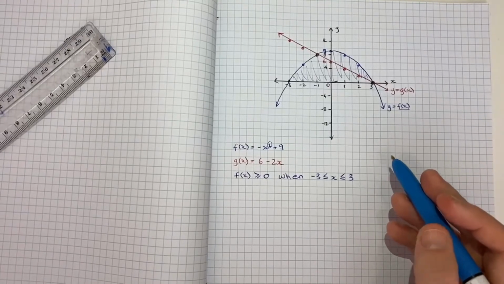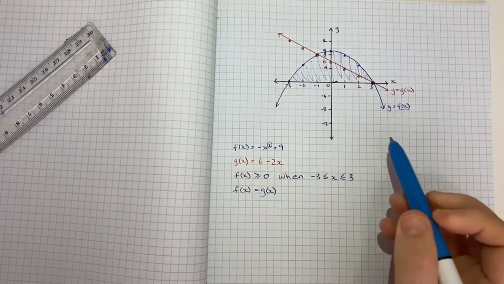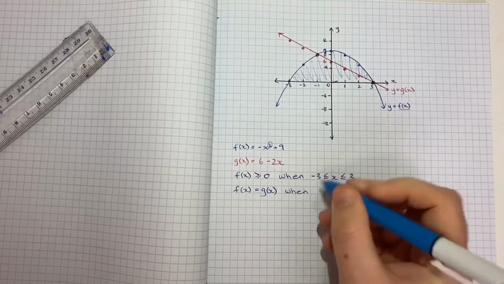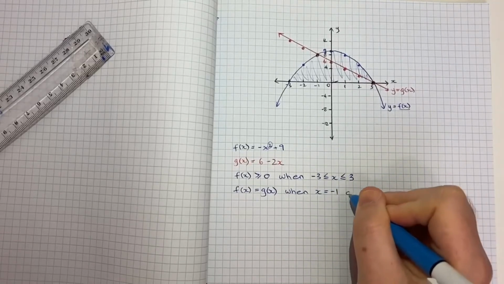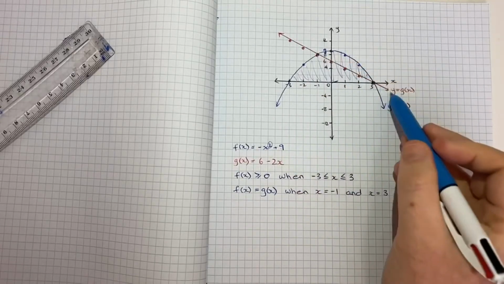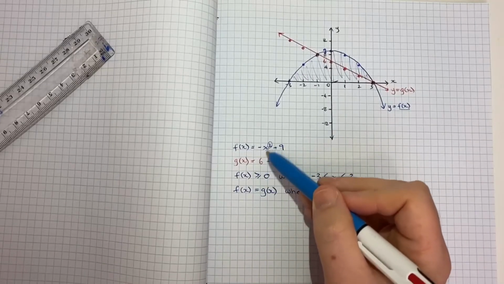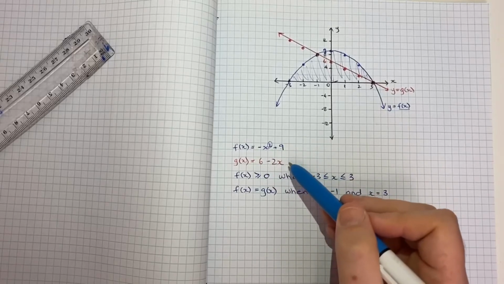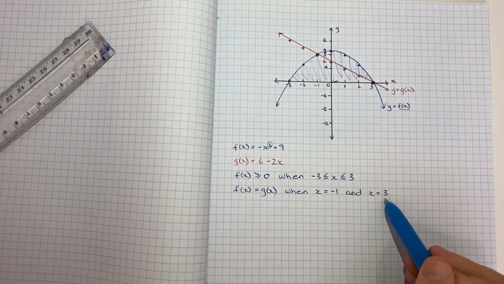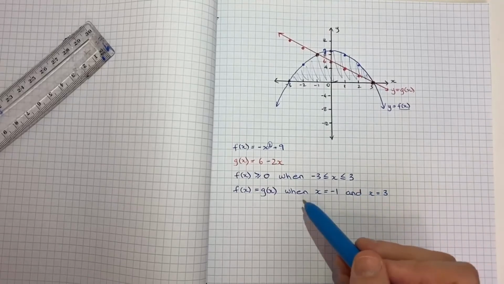The next part of the question is, when is f(x) equal to g(x)? And we can see that happened at 2 points. It happened when x was equal to negative 1, and it also happened when x was equal to 3. So again, once we've got our chart, a fairly simple thing to do. You could have algebraically made these two functions equal, rearranged, you would have ended up with a quadratic. You could have used the quadratic formula to solve. But the point of this question is to show you that charting is an alternative way to work out something like that.